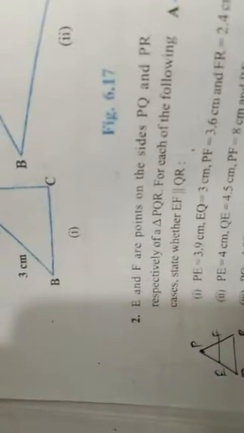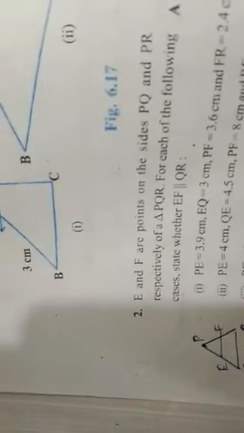So use this thing automatically. Suppose the problem gives PQ and PR, and instead of PE gives EQ, then it changes to PQ divided by EQ equals PR divided by FR. Use the data given. Next you can solve. You got the idea. Okay.